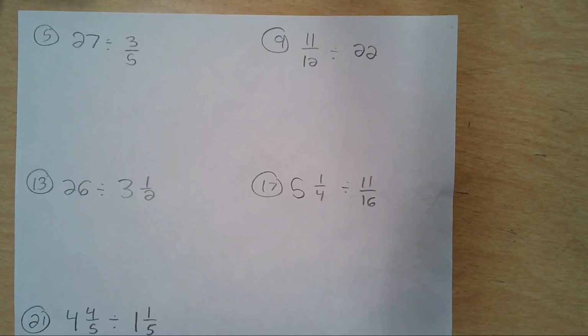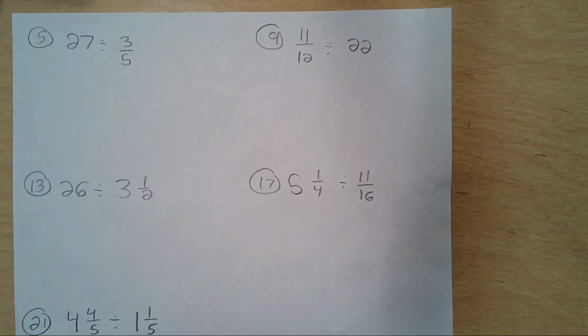So these, 5. It's 26 times 2/7. Remember, it's 2/7, yes, because of the reciprocal. See? So the reciprocal is 2/7.